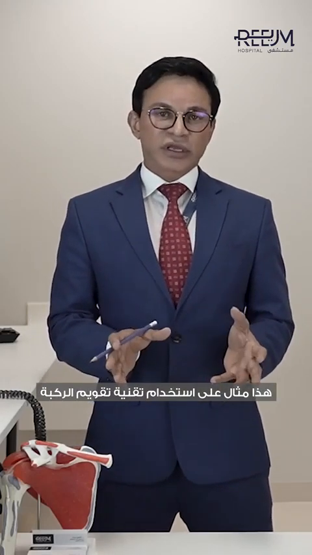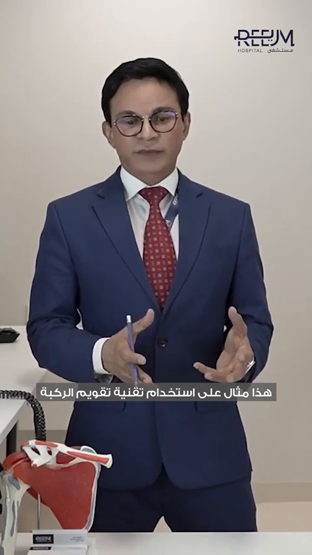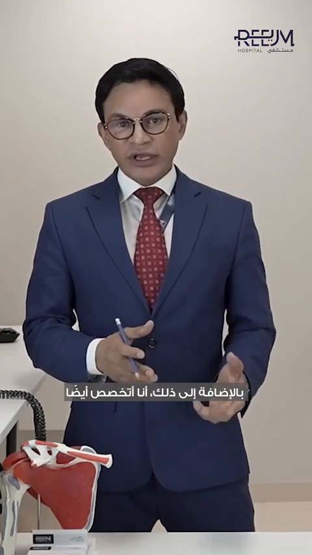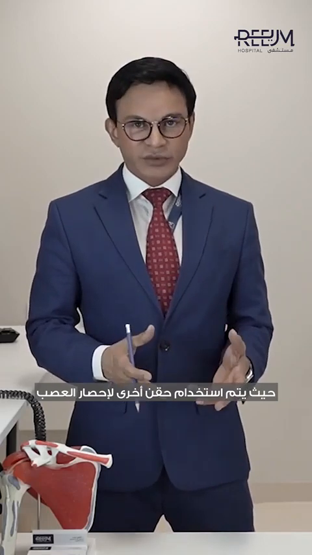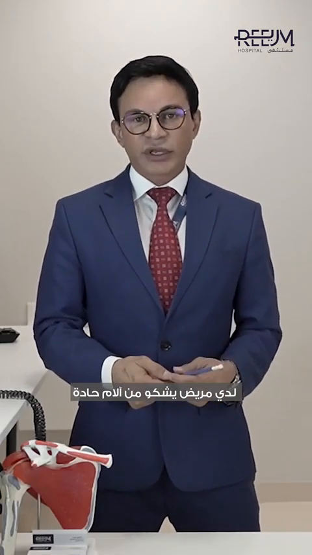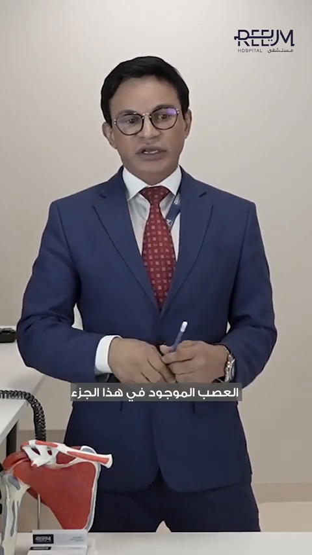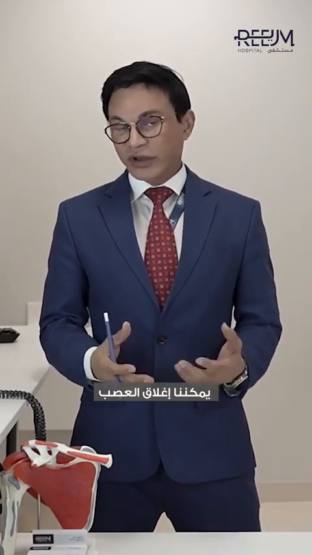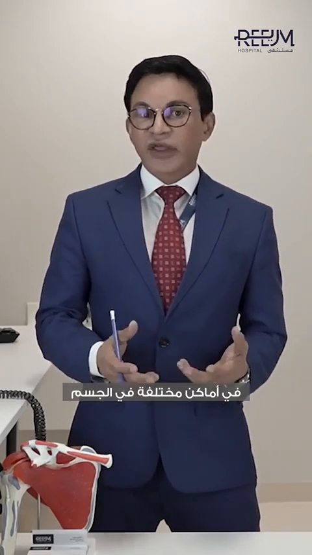But these are not the only injections. This was just an example of using injections for knee osteoarthritis. My specialty besides rehabilitation medicine is also pain management, and we use many other types of injections. For example, we can use a nerve block. Today I had a patient with severe pain in the back of their head, and there is a nerve that can cause pain in that area, and by blocking that nerve you can significantly reduce the pain. I did an occipital nerve block for this patient and had a very good benefit.